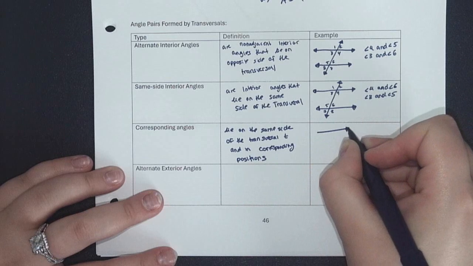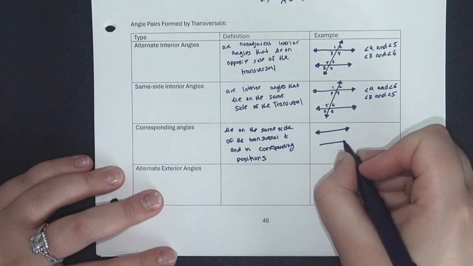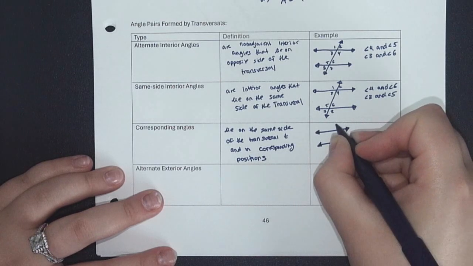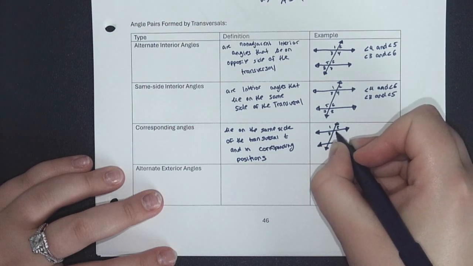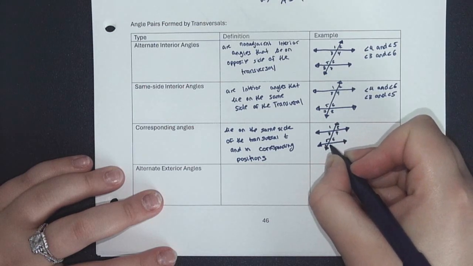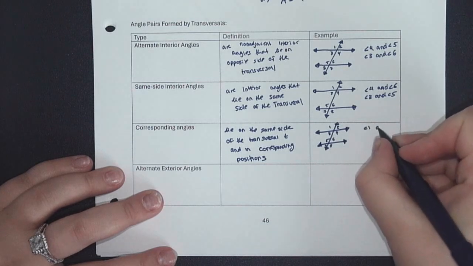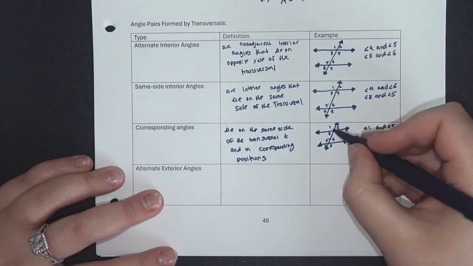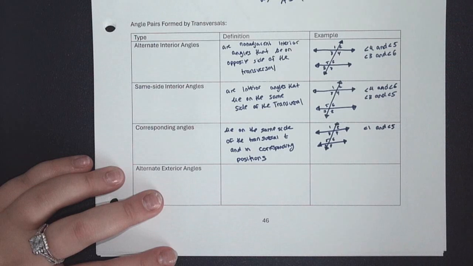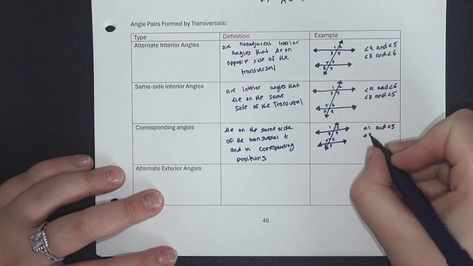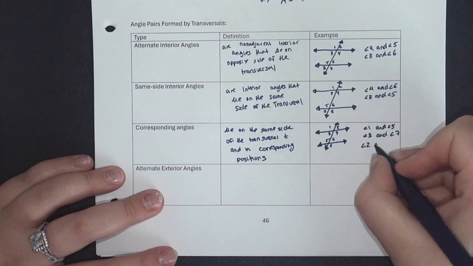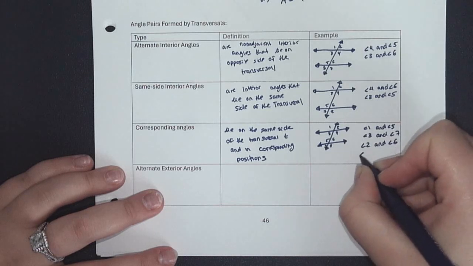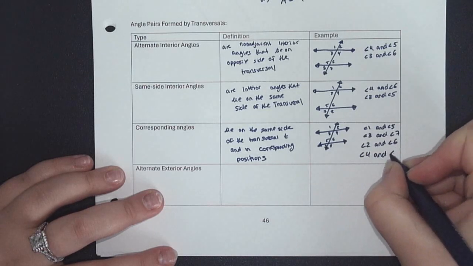Meaning if we draw our parallel lines, put a transversal through it, label our angles again. Angle 1 and angle 5 are in the same spot, so those would be considered corresponding angles. Angle 3 and angle 7, 2 and 6, and 4 and 8.